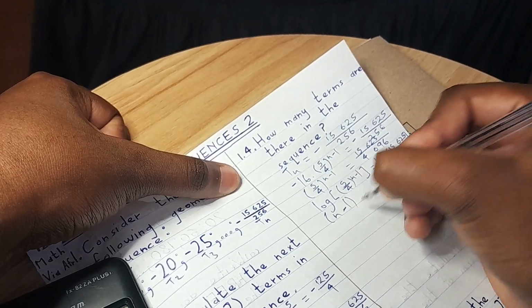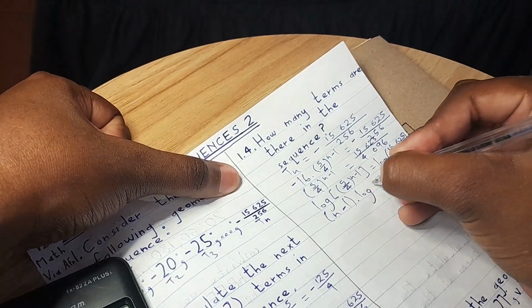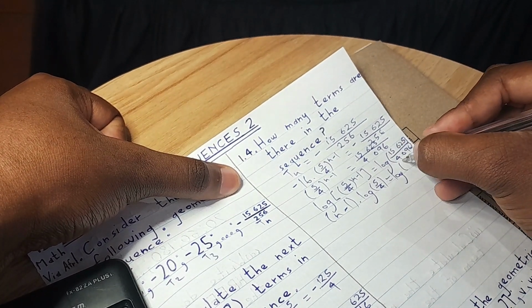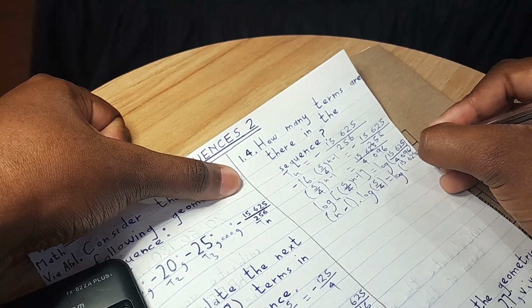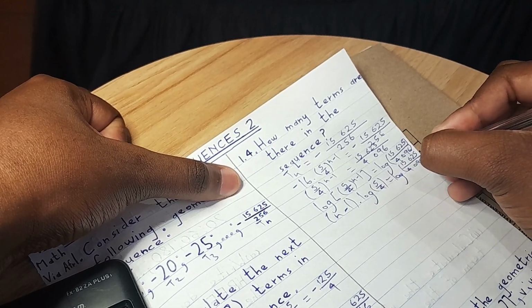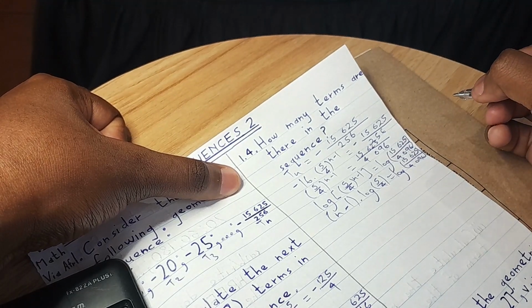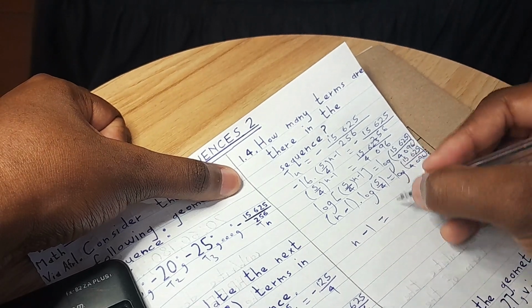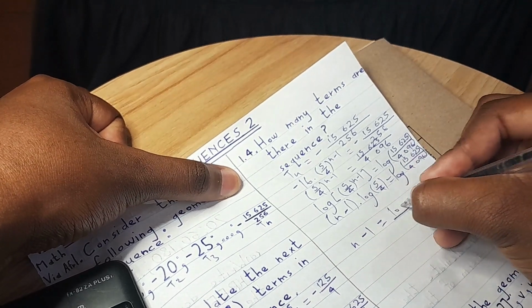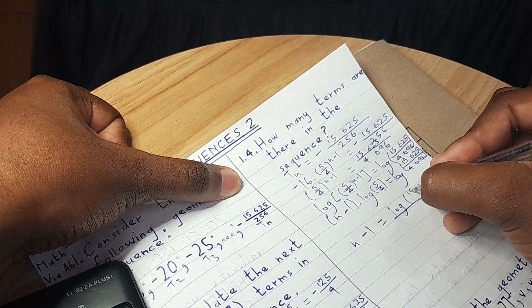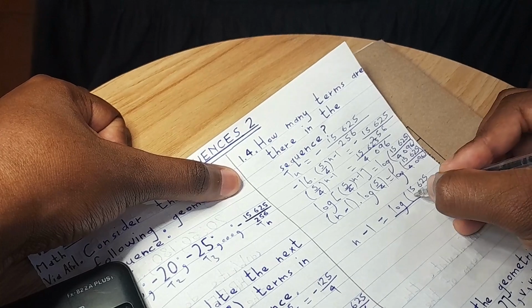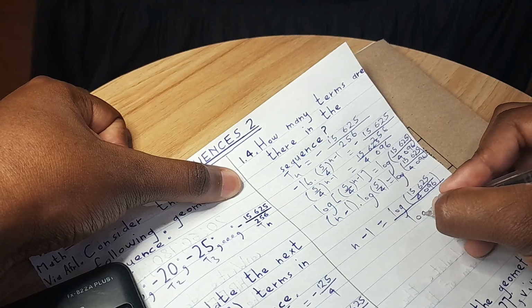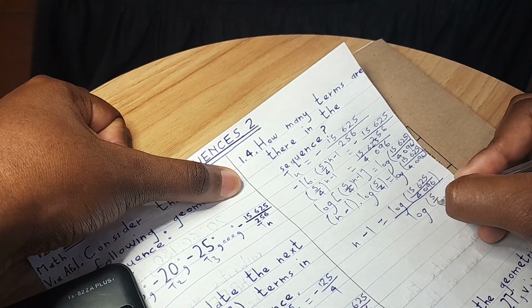So n minus 1 times log of 5 over 4 equals log of 15,625 over 4,096. So n minus 1 equals log of 15,625 over 4,096 divided by log of 5 over 4.